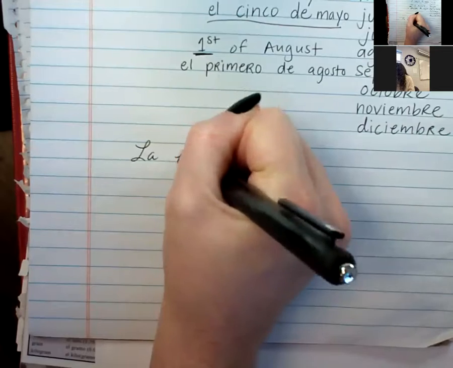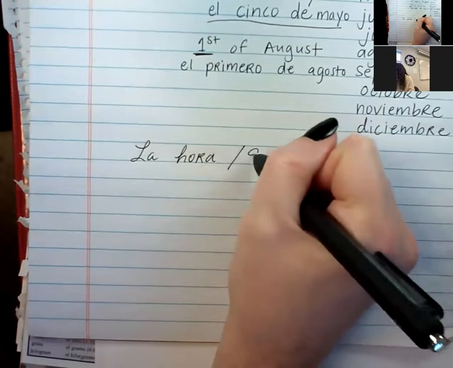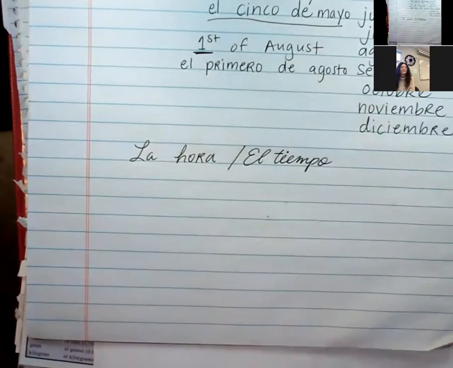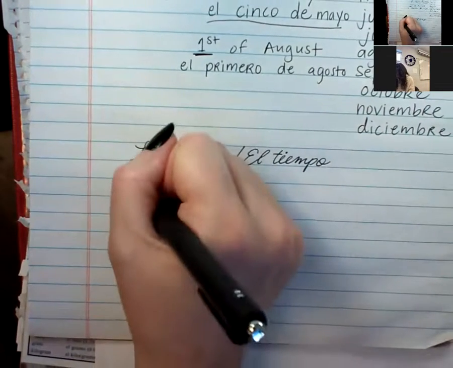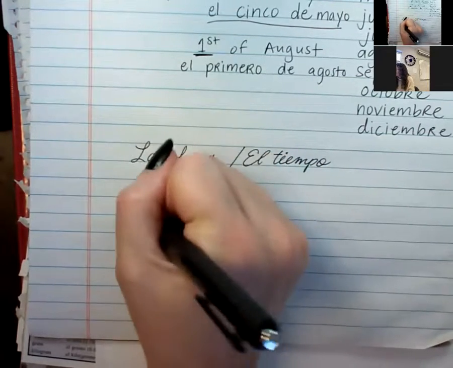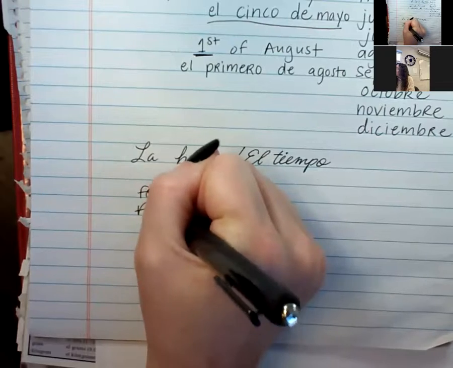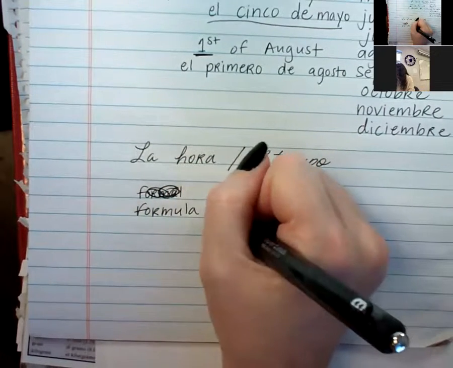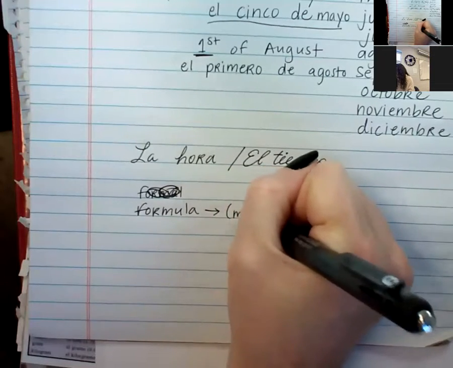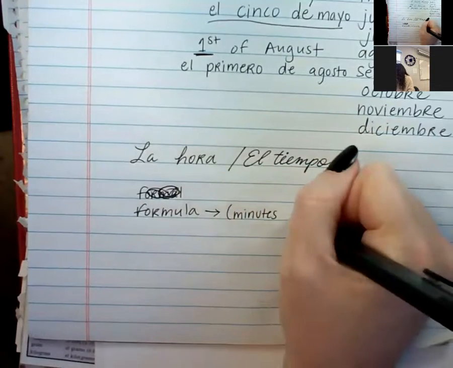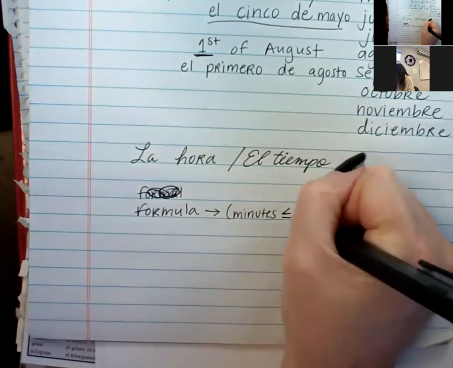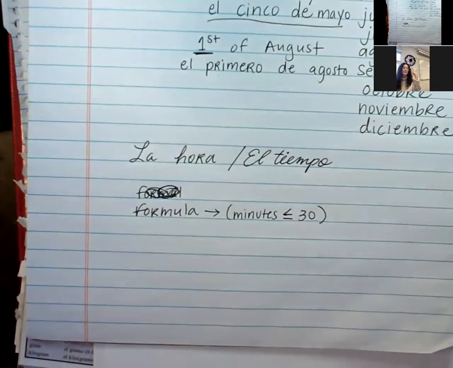So la hora, the hour, or el tiempo, time. So the formula we are going to use, if the minutes are less than or equal to 30, I had to think about some math really quick.